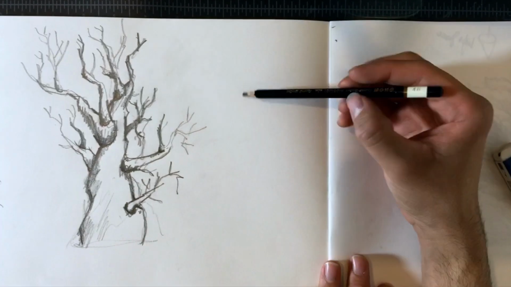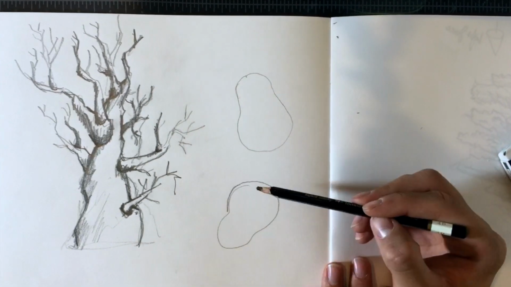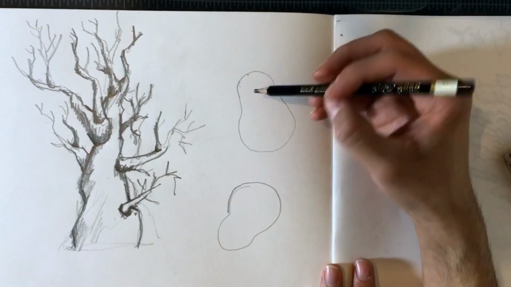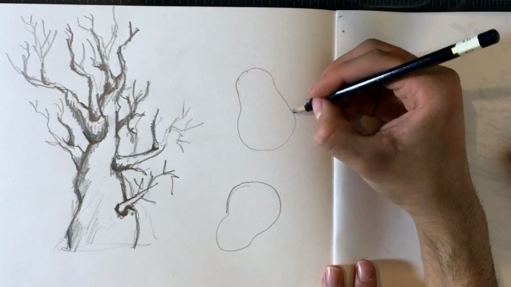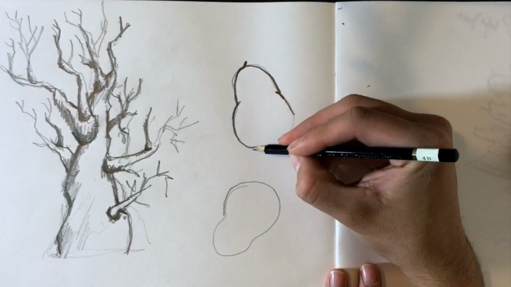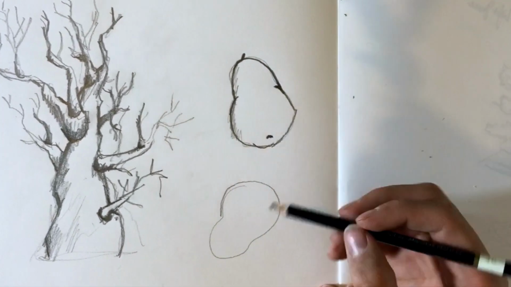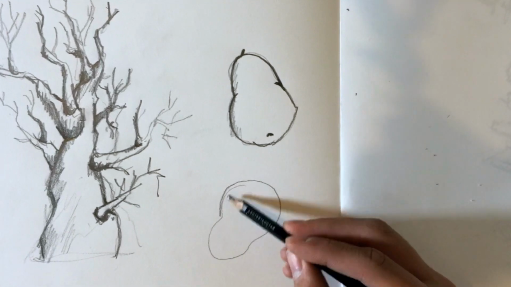Okay, to better explain this method, I'm gonna draw two flat shapes that resemble pears, and they are pears, but I'm gonna show you how to make them three-dimensional. By emphasizing the T's, I'm gonna make the back of this pear closer to us than the front of the pear. As you can see, the flat shape that was a pear has 3 dimensions now.